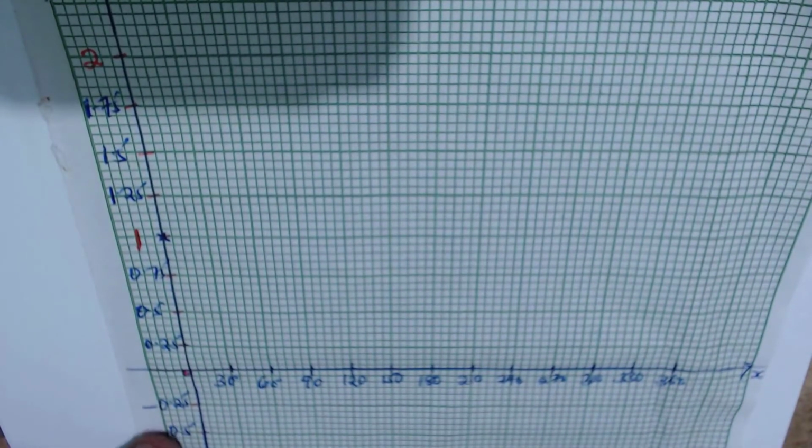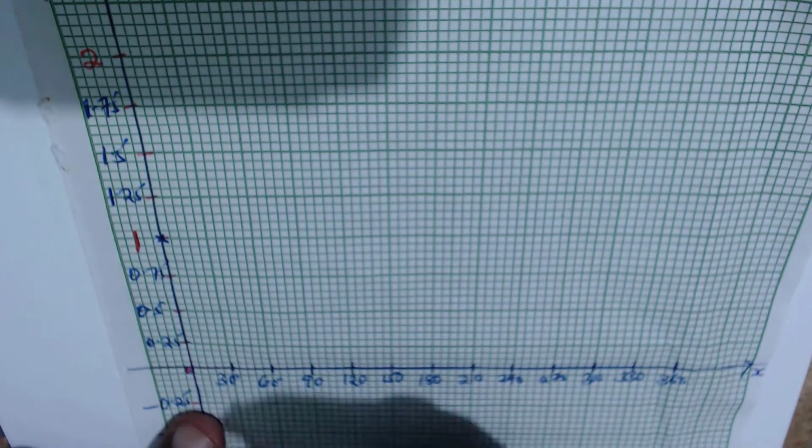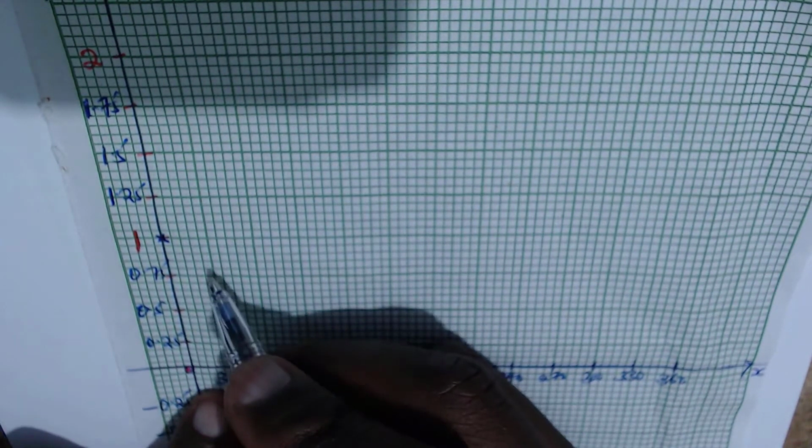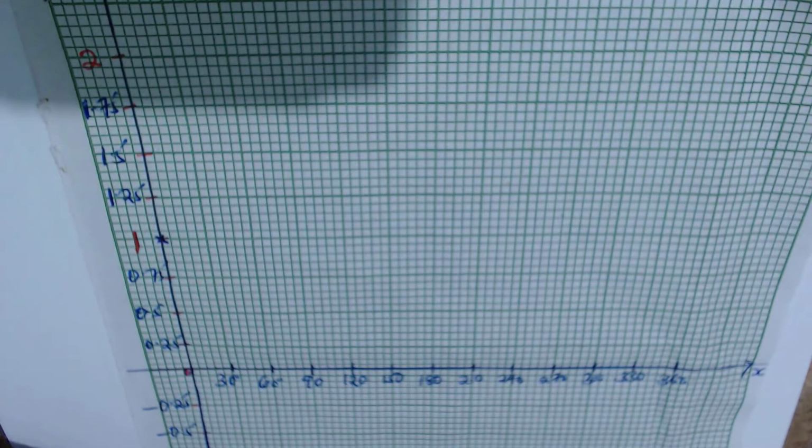After doing that, I want us to plot these values. So 30, 0.9. Since 1 centimeter represents 0.25, one small square will be 0.05, so two small squares is 0.1. So for 30, 0.9, the point will be here.